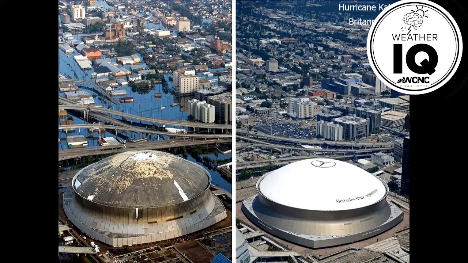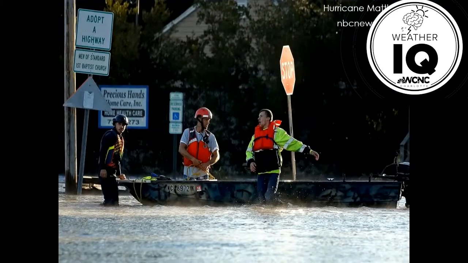Also, Hurricane Matthew. Some of you here in North Carolina, especially Eastern North Carolina, Southeastern Virginia, may remember Hurricane Matthew, which was back in October of 2016. This was one picture from NBCnews.com, because Hurricane Matthew also caused a lot of flooding, a lot of damage.